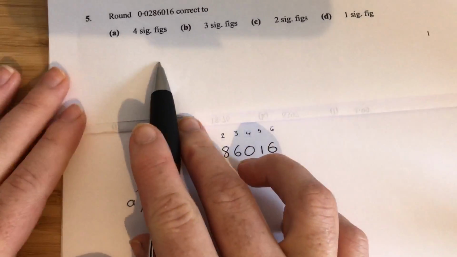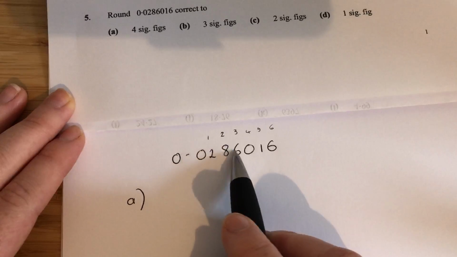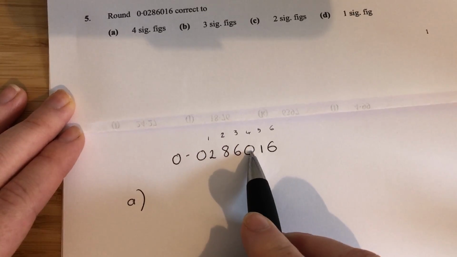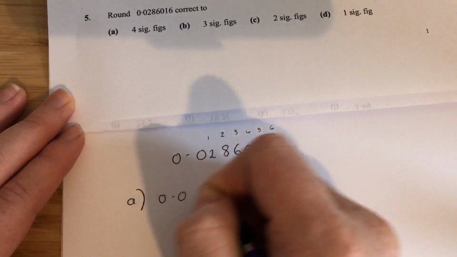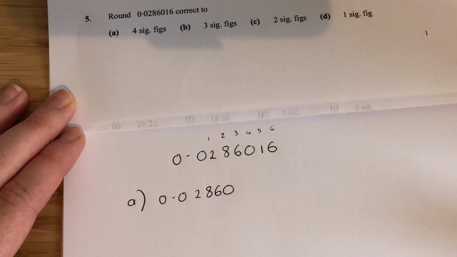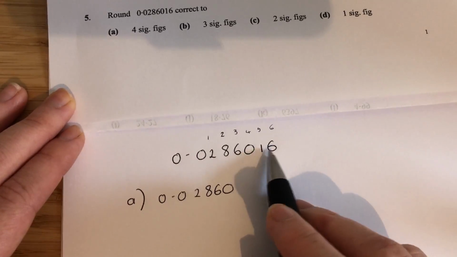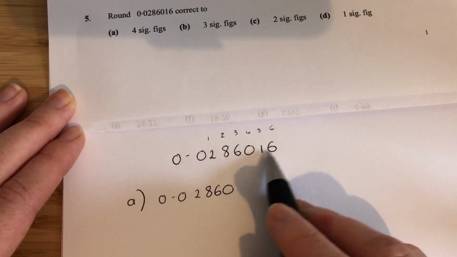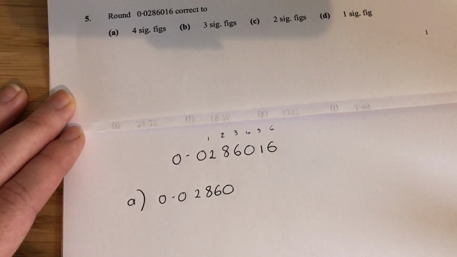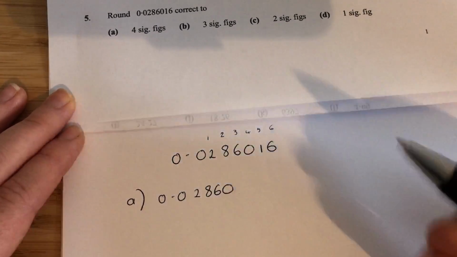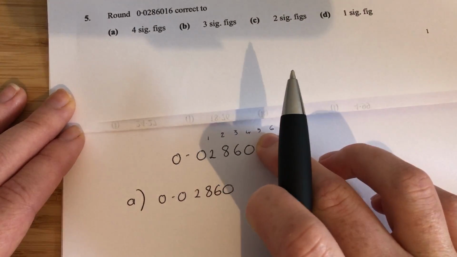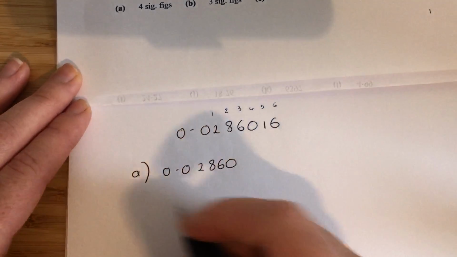So 4 significant figures, 1, 2, 3, 4. Because that 1 is a 1, that 0 stays as a 0. So it becomes 0.02860. And be careful, with a decimal, we don't replace the others as zeros because we don't need them. It's a decimal. That number would be the same whether we added the 2 zeros there or not. And if we added the 2 zeros, we would be saying that they're significant, like this 0 here. So we need to be careful. Don't change those to zeros if we're after the decimal point.